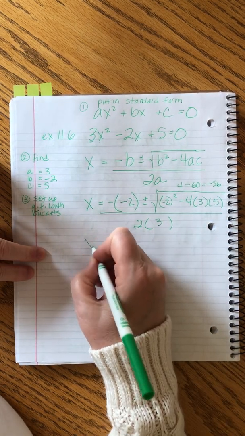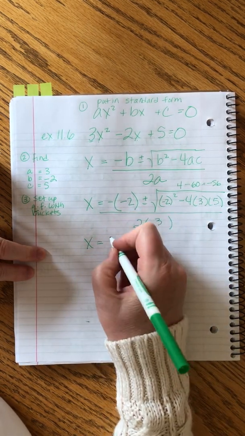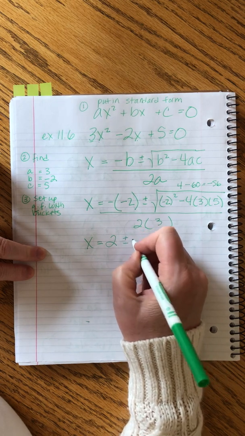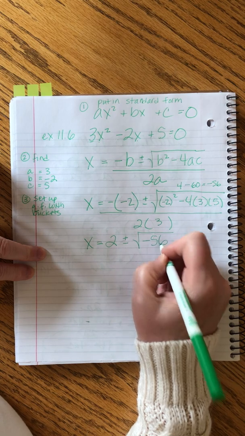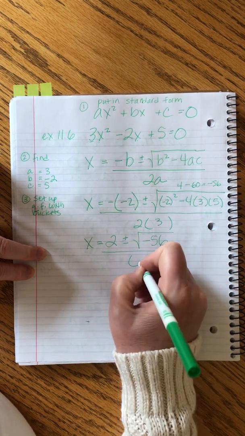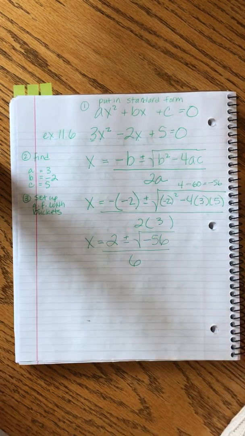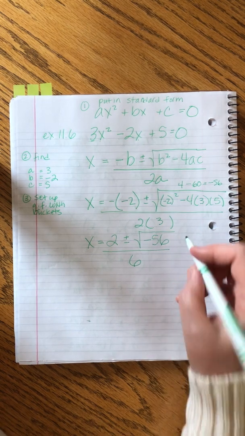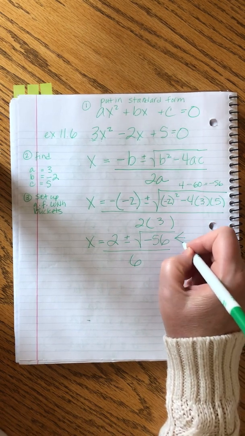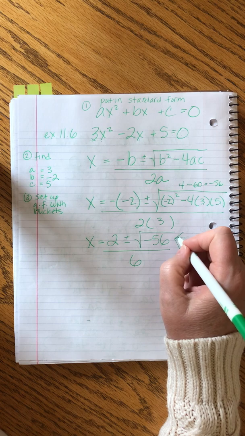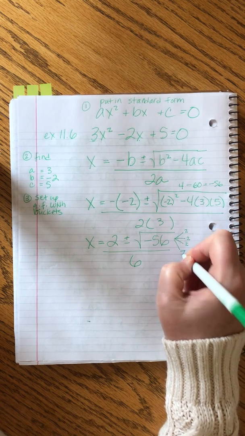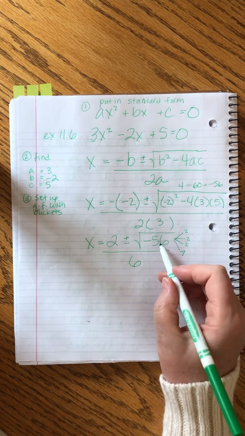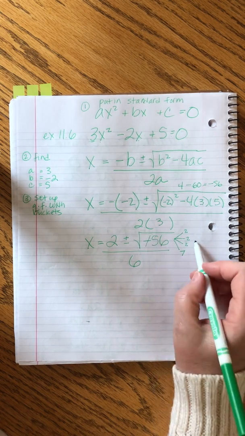So now I'm going to rewrite x equals, now this can go to a positive 2, plus or minus the square root of minus 56 all over 6, right? 2 times 3. Now this needs work. First of all, I know I can break this number down and bring some pigs out. I know this is 8 times 7, so it's 2 times 2 times 2 times 7. And I know I'm going to break this out as an I.